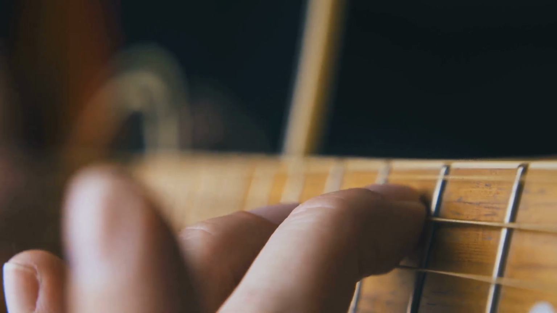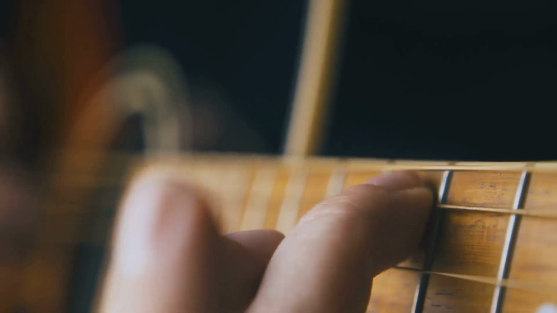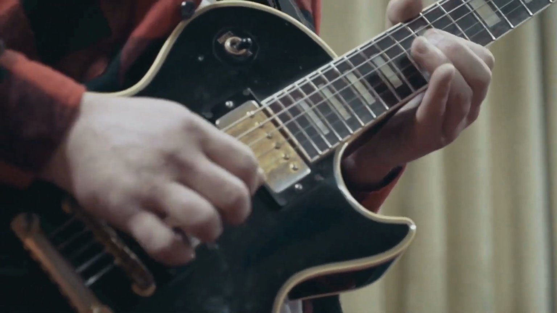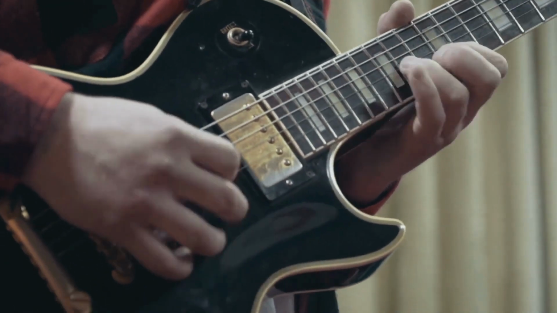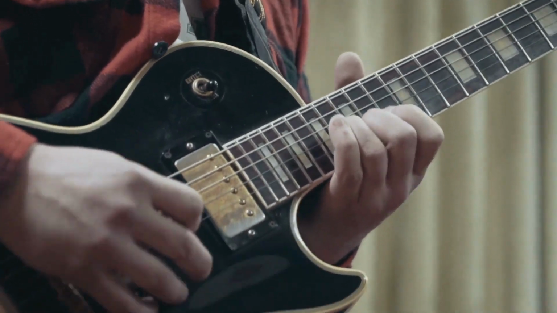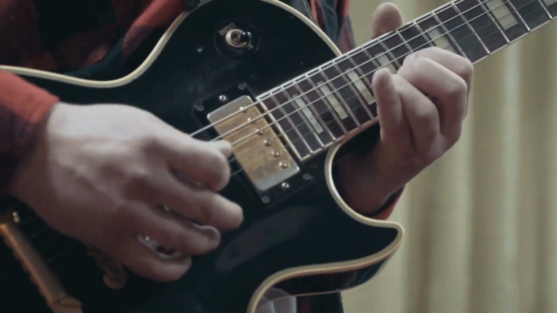As you become more comfortable, you can gradually increase your speed. Eventually, you'll be able to play the chromatic scale at a faster pace. This exercise not only helps with finger strength but also with muscle memory and coordination. Keep practicing and you'll see improvement over time.